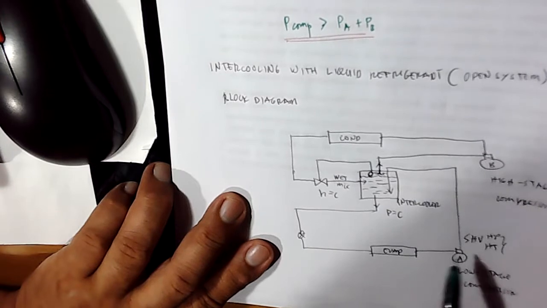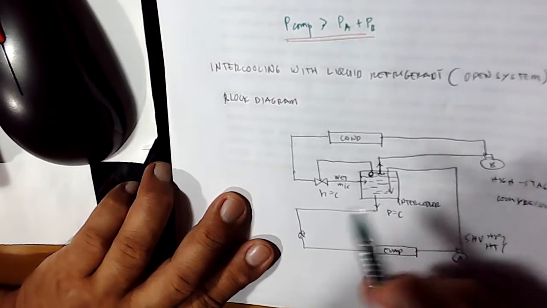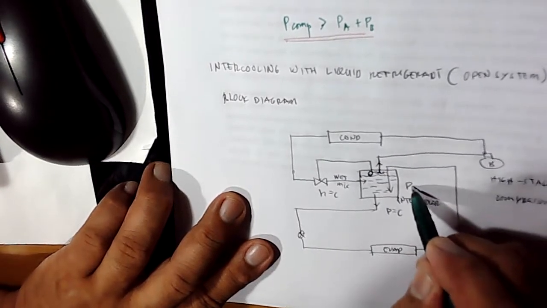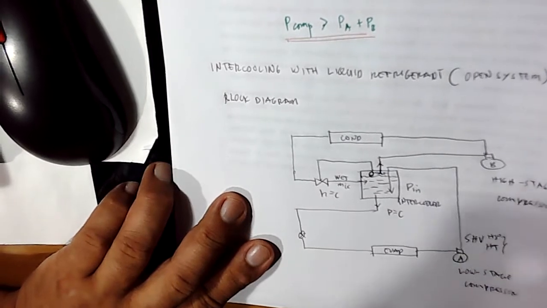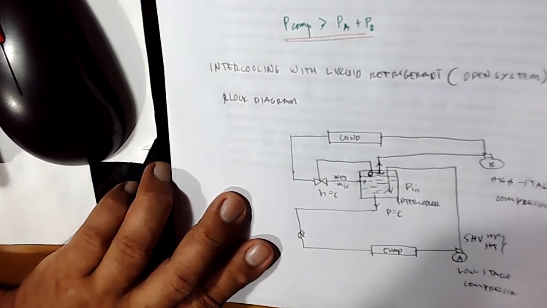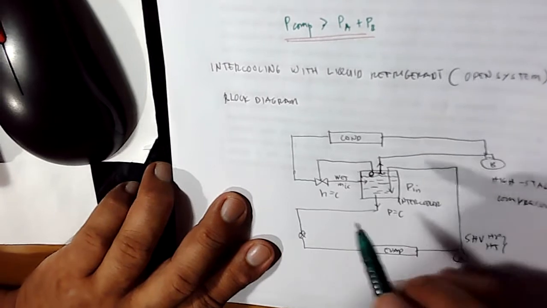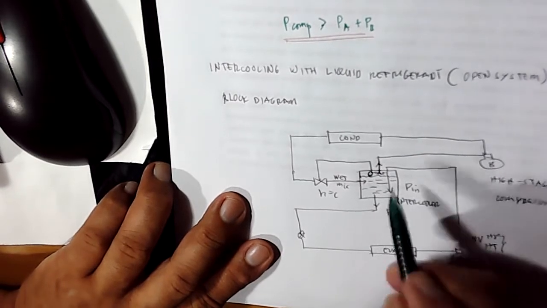Okay, so all of them, we have what we call the intercooling pressure, P intercooler. Okay, and all liquid settles at the bottom because of gravity.